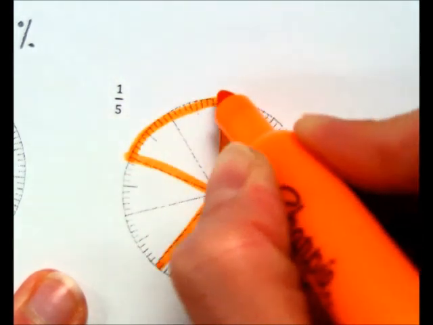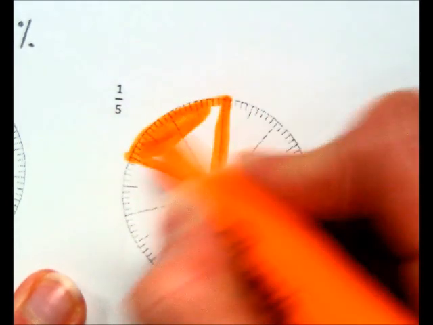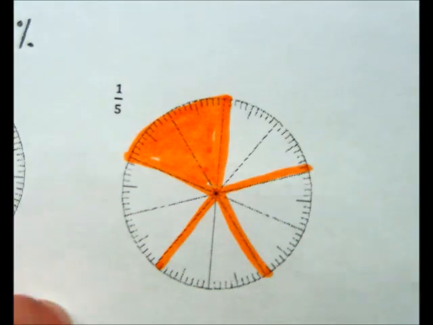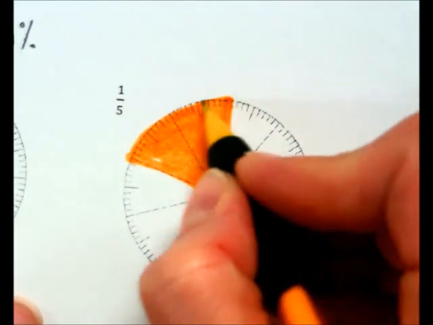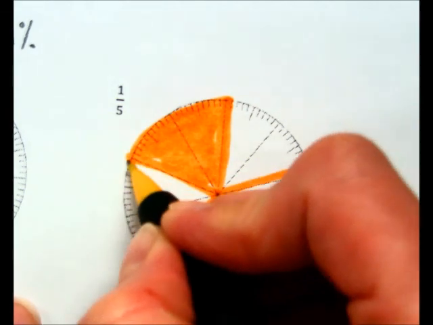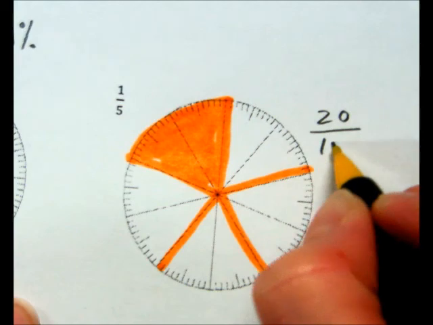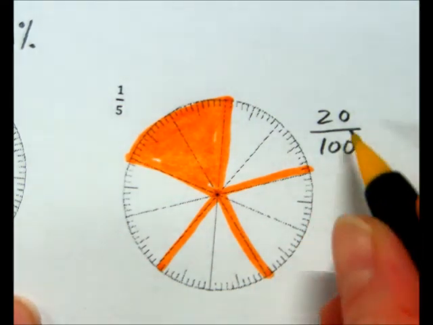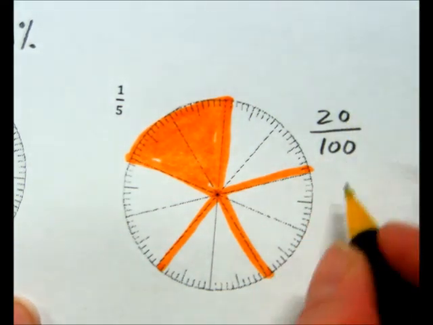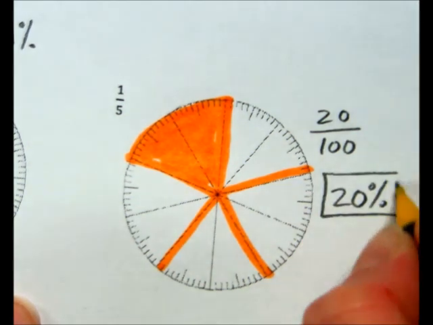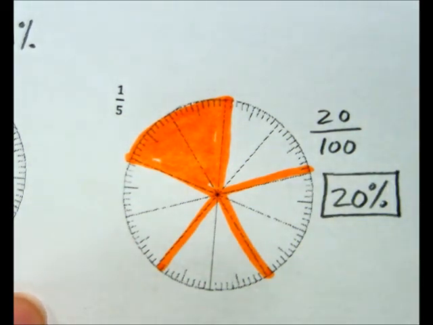Let's just color this part in. So we've divided it up into 5 pieces. It kind of looks like a sand dollar. So let's see how many hundredths that is. This would be 10, 20. So we could write that as 20 hundredths. And 20 out of 100 is the same thing as 20%. So 1/5 is the same as 20%.